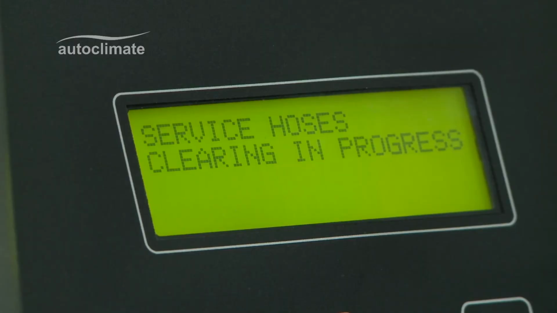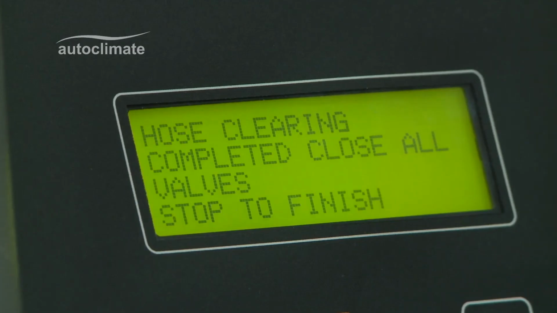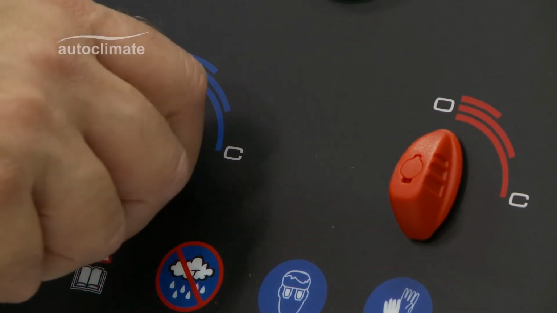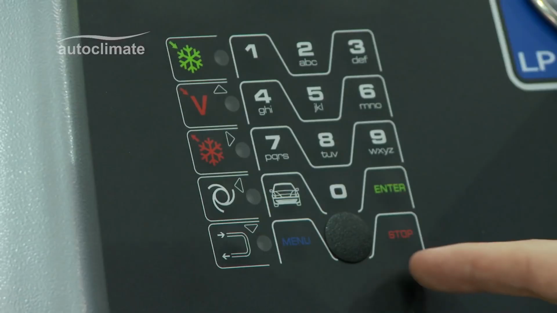The display shows service hoses clearing in progress. This recovers the refrigerant from the hoses. The high and low side pressures drop to 0. Confirmation that the process is complete is displayed. Close high and low side panel valves and press Stop to finish.